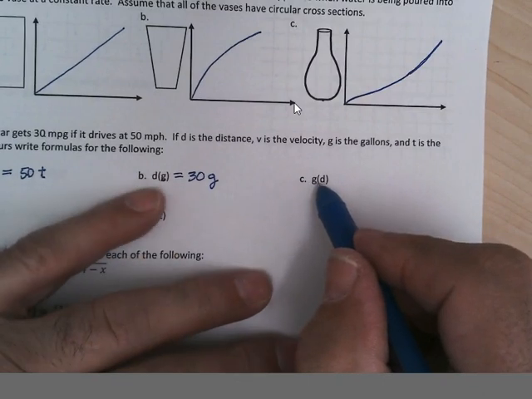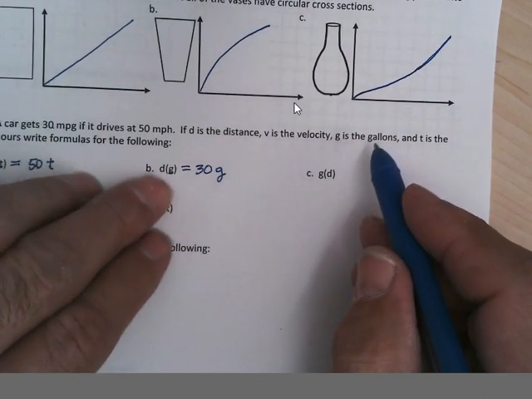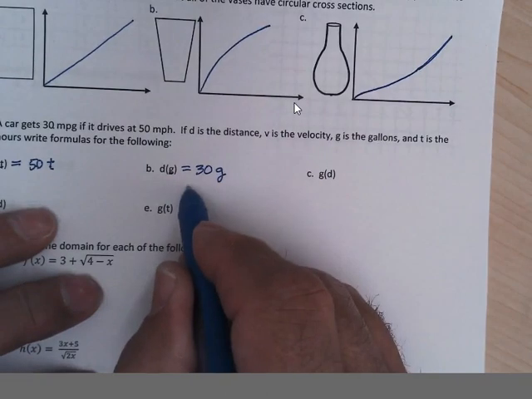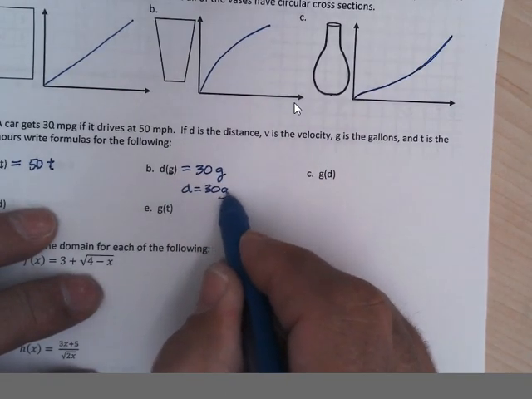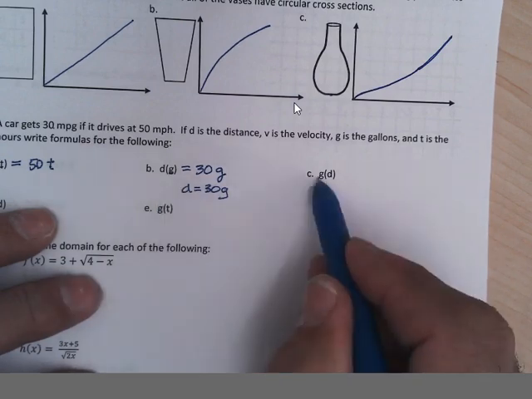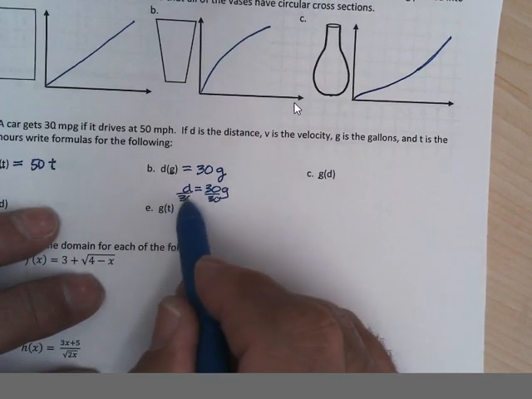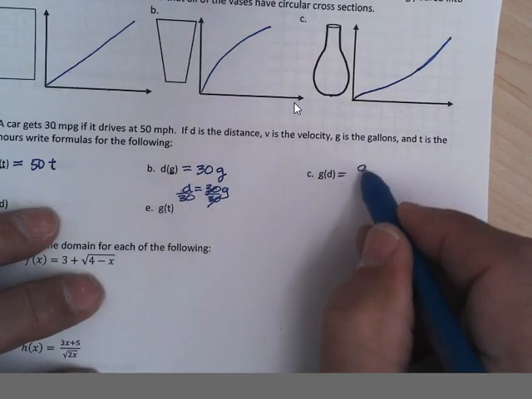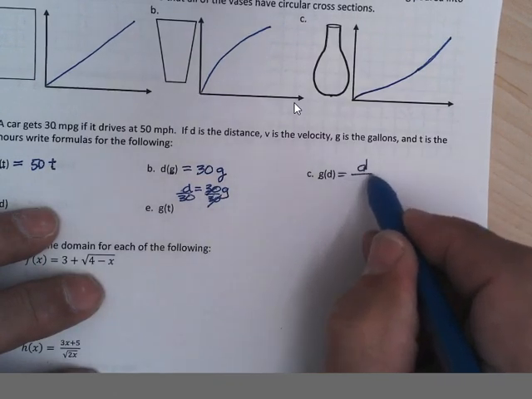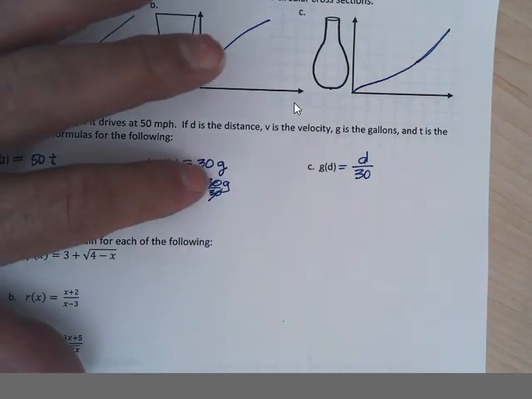Gallons for distance, that's the inverse of this one, so we got to undo this one. So another way to get that is to say D equals 30G. We want to solve for G, so we divide by 30, and we find out G is the distance divided by 30 gives us the gallons.